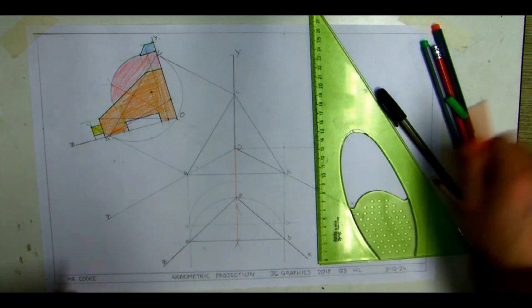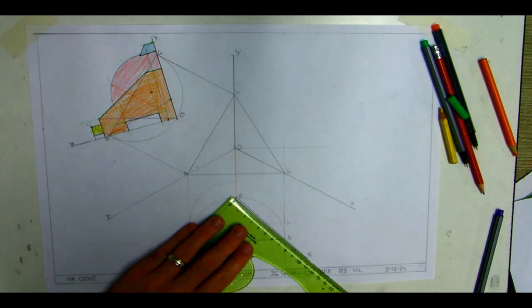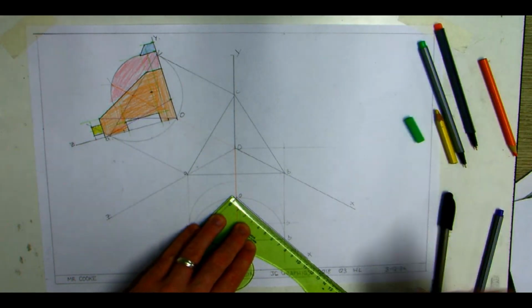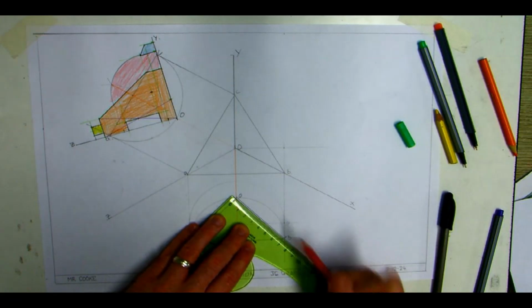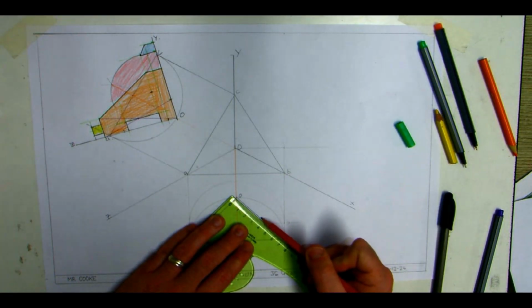So now I'm going to complete the plan view down here. I'm going to follow the measurements that are given in the drawing. So the overall width of the x-axis is 70 millimeters. That's the longest measurement of it. I'll measure everything inside that then. So there's a 50 millimeter as well, but we need a halfway line, so half of 70 is 35.